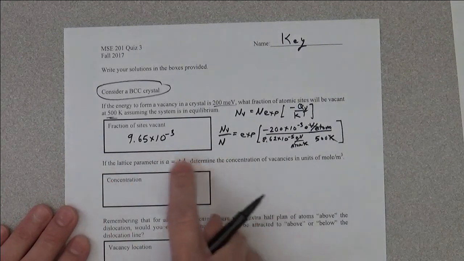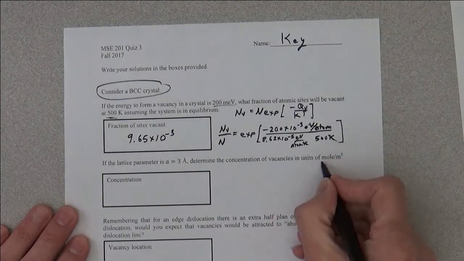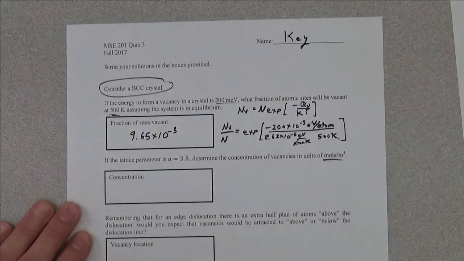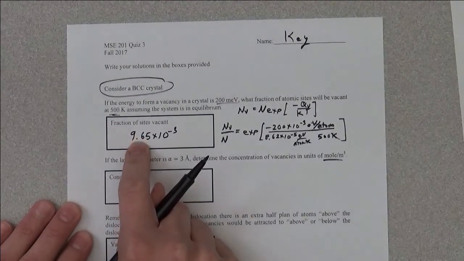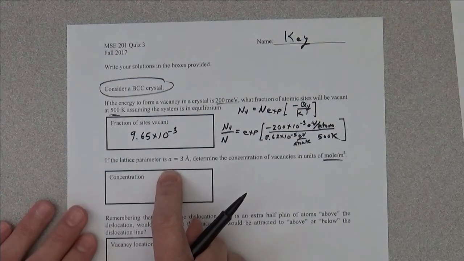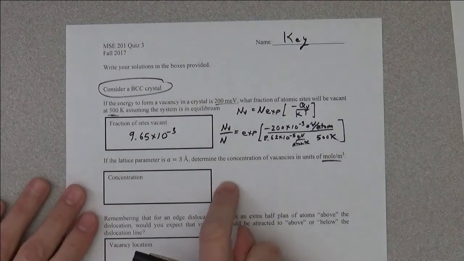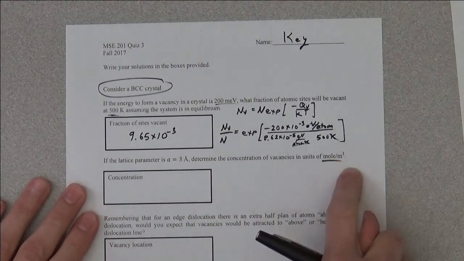Next part of the problem is, given the lattice parameter, determine the concentration of vacancies in units of mole per meter cubed. So we have the fraction that are vacant, so first we need to determine the total number of sites in mole per meter cubed. And we could do this by calculating the theoretical density and so on, but really this is just a unit problem, right? We're interested in mole per meter cubed.